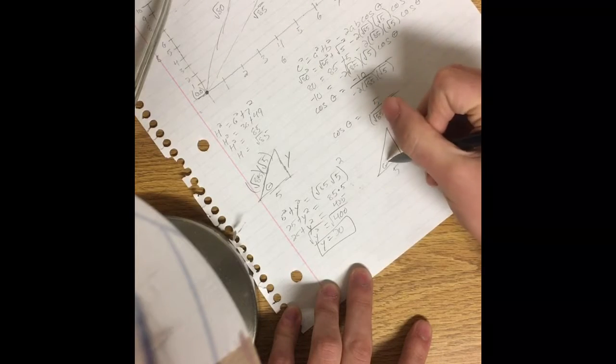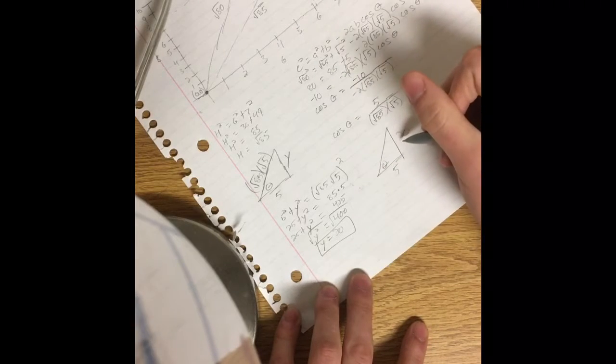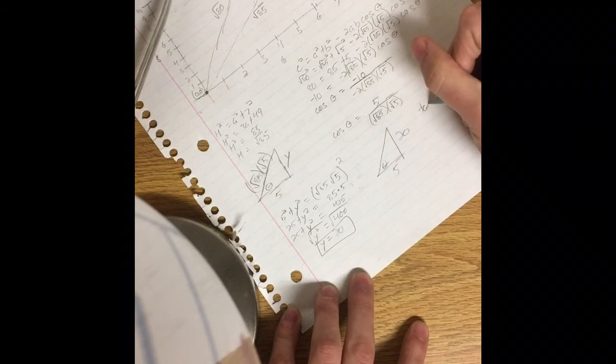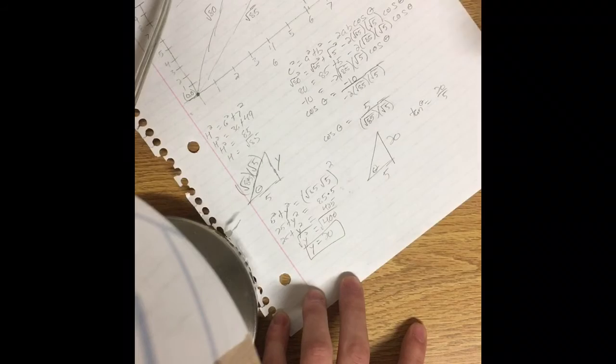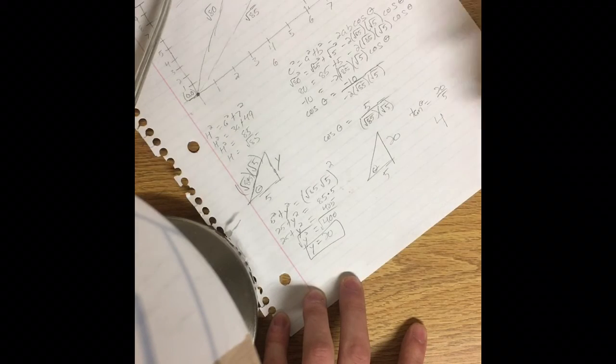So then your triangle now looks like this. 5, and then this is where this angle still. So you want to do the tangent of this angle. So your tangent is going to be tangent theta equals 20 over 5, which actually is just 4. So your answer for question number 14 is just 4.